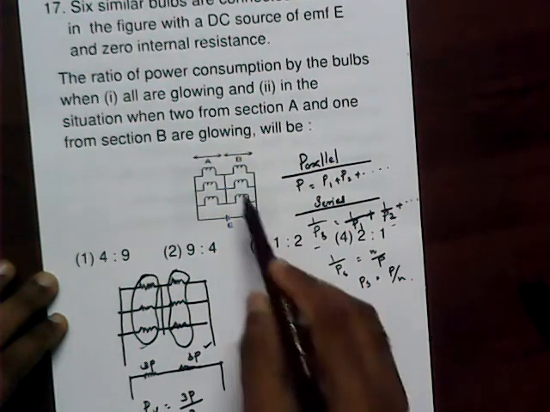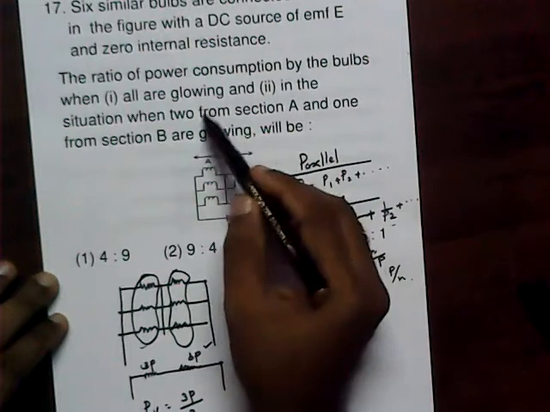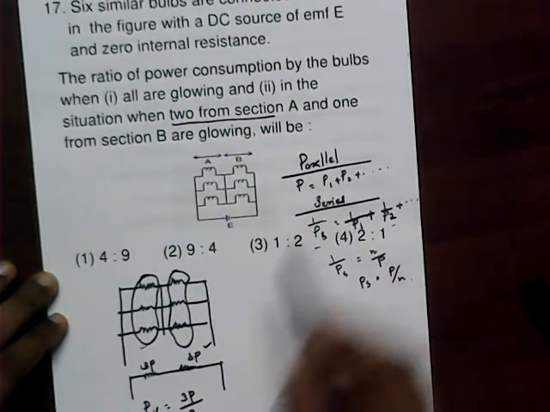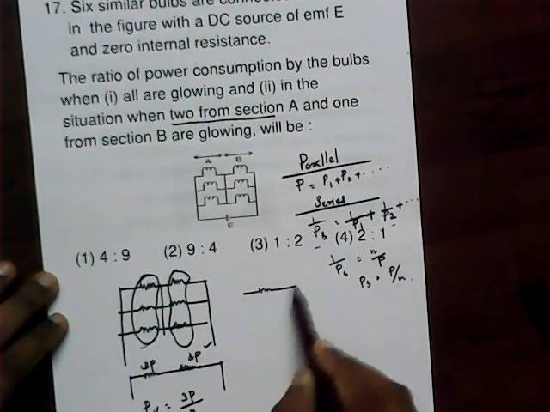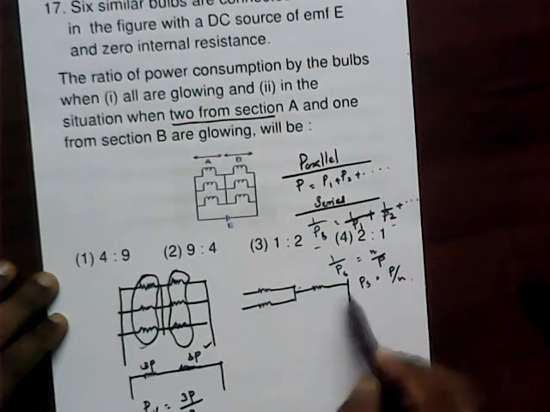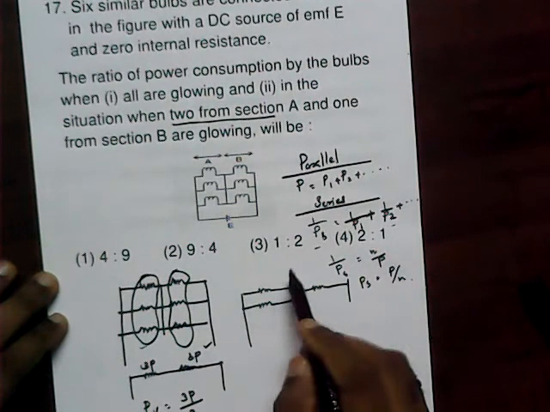But in the second case it is given that only 2 from A and 1 from section B are glowing. So that is a very important one.